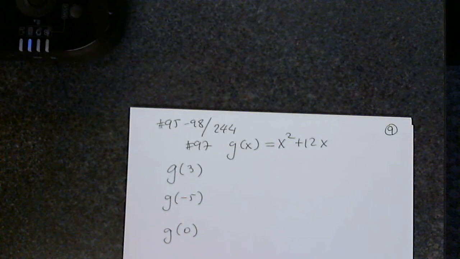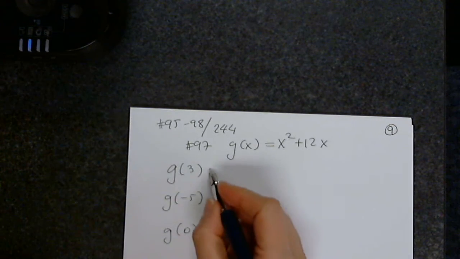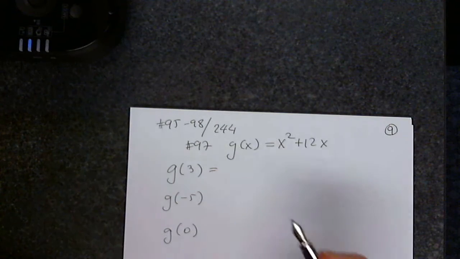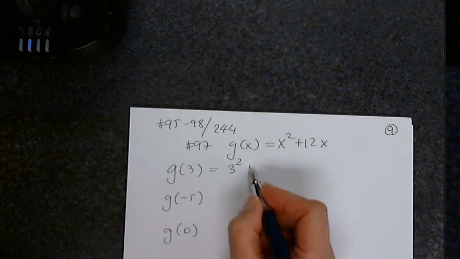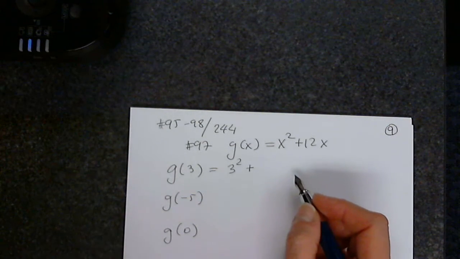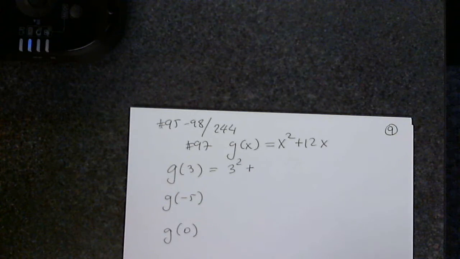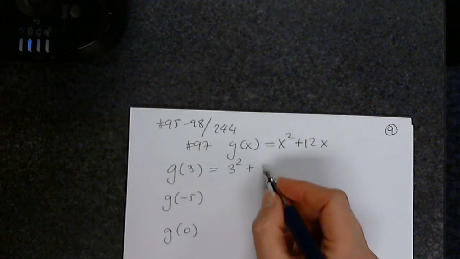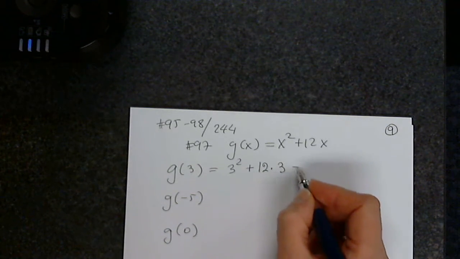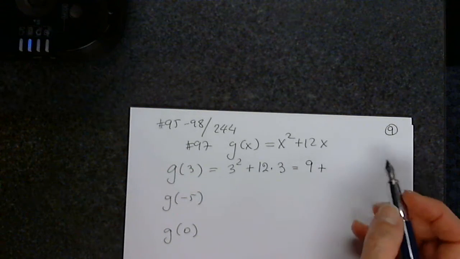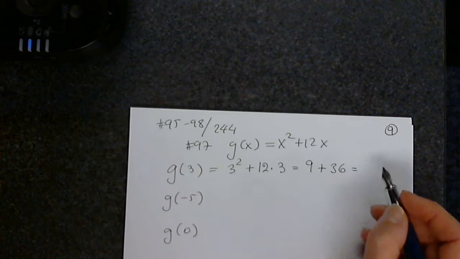What does this mean? If I'm asked to find g of 3, excellent, perfect, thank you. So please dictate and I'll put it in. So the 3 squared, which is 9. Not yet. Right now, you're right. You're way ahead of me. You're right, but I'd like to write it down first for everyone to see. Plus 12 times 3. Perfect. And now you're right. It's 9 plus 36, excellent.